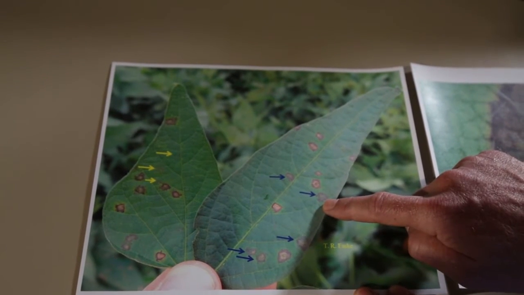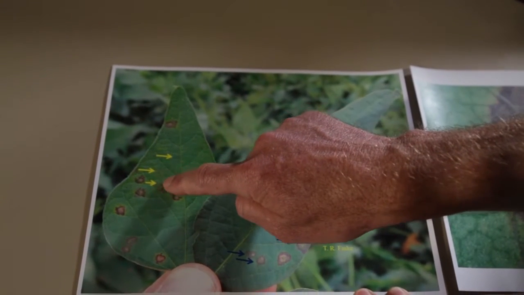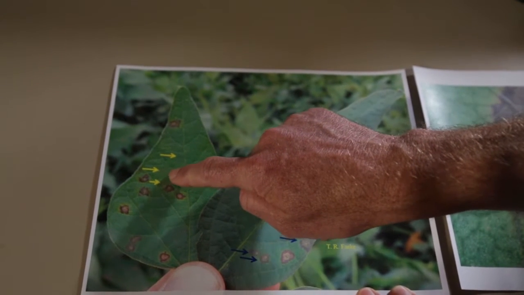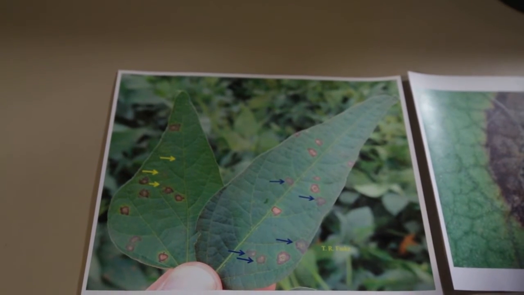And then here we can see some that are just the faint hue of discoloration, and that infection has already taken place, and then those will be sporulating in 7 to 10 days. And there's where we had an example of the multiple infections you can have at a time and how quickly that frog eye leaf spot can actually develop on a susceptible cultivar.